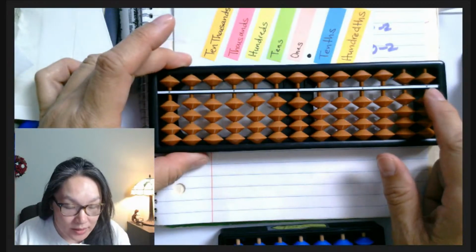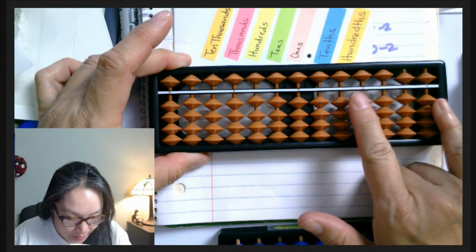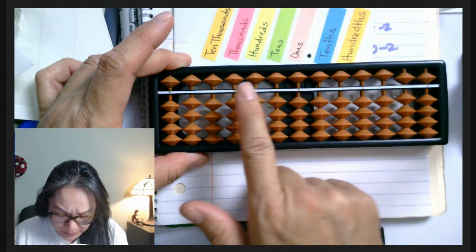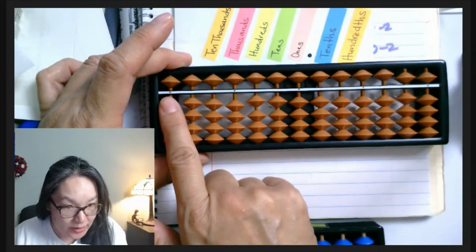Then you can start this to your ones place. So your ones, every digit has a separator. So I have my ones, my thousands, my millions, excuse me, my billions, and my trillions.